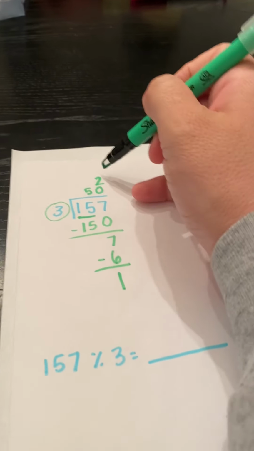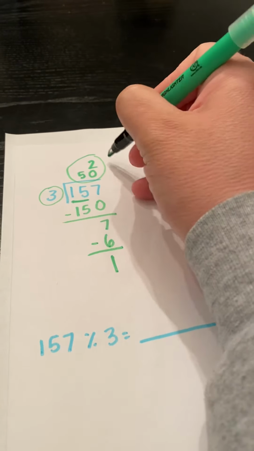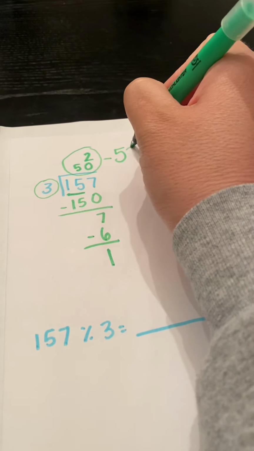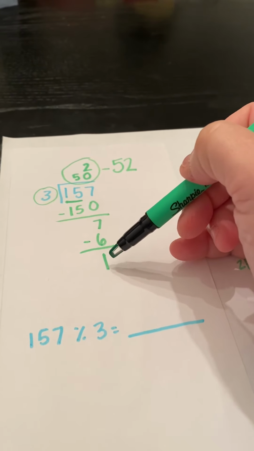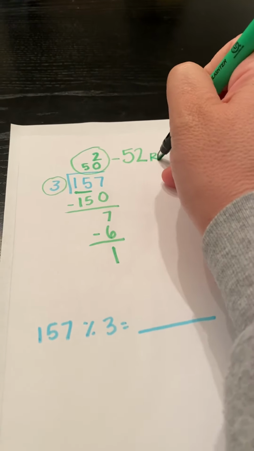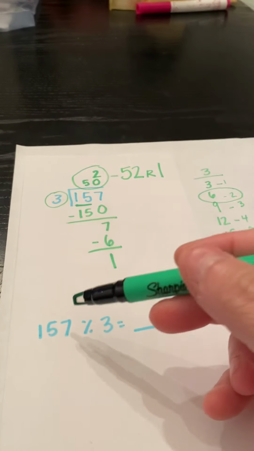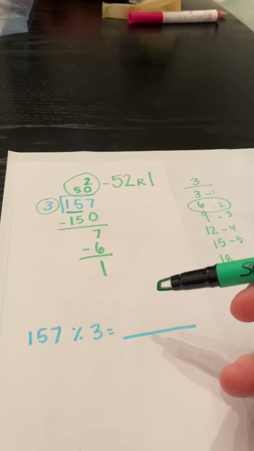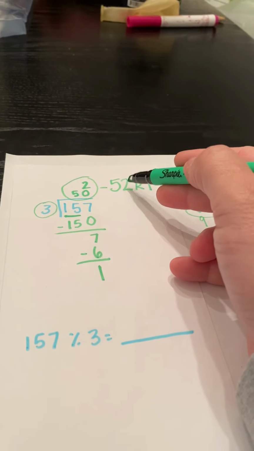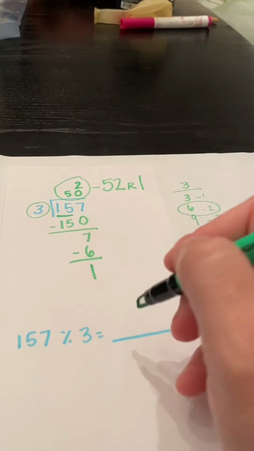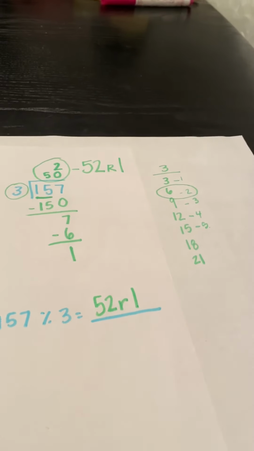So now what you have up here is what they call partial quotients. I'm going to add these 2 together, and that's going to give me 52. Because I can't get another group of 3 out of this, I have 1 left over, and that's considered my remainder of 1. So down here, my original problem was 157 divided by 3, and I now know, using the multiples of 10 strategy, that I could get 52 whole groups with 1 left over. So I'm going to write that 52 with a remainder of 1.